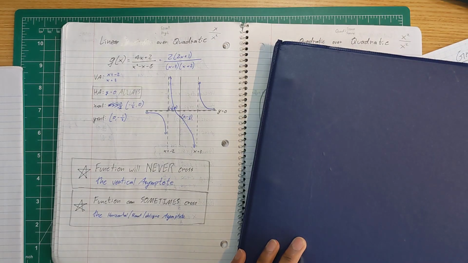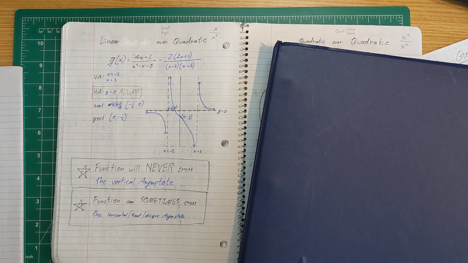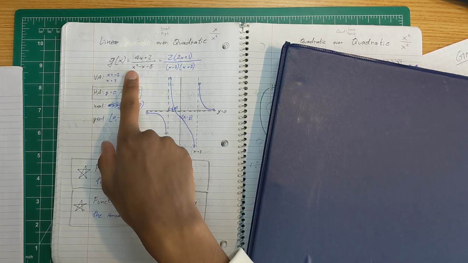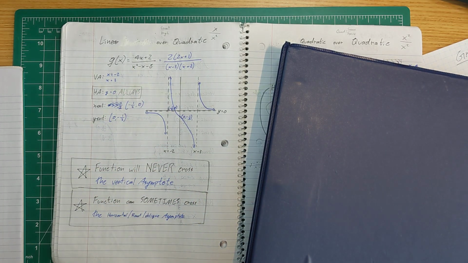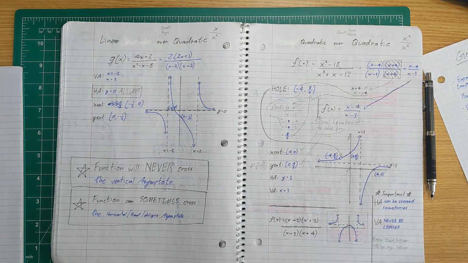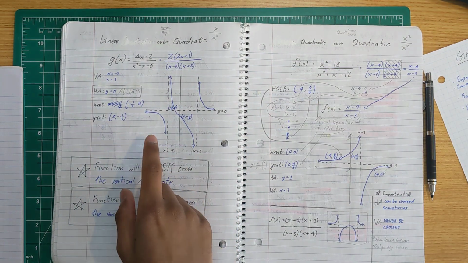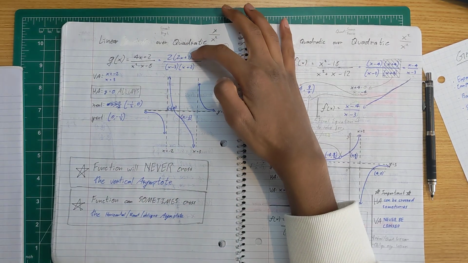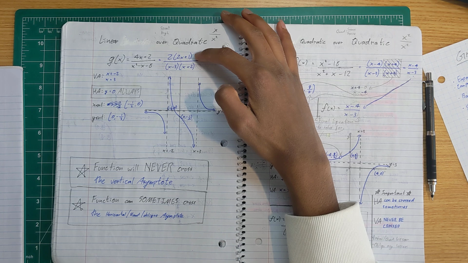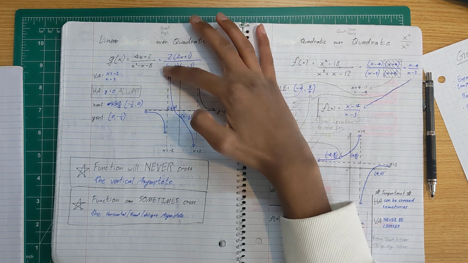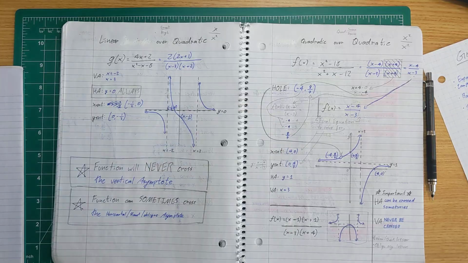Okay. So you just put y equal to 0, and you solve for the x values. This is the x-intercept. The y-intercept is when x is 0.